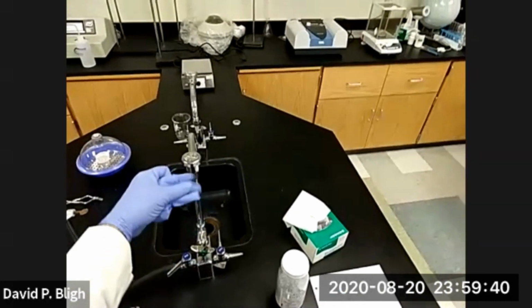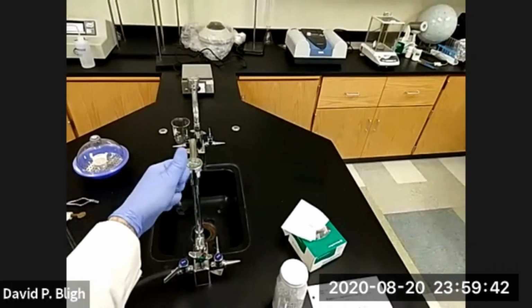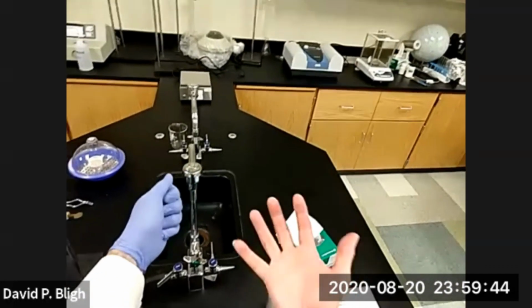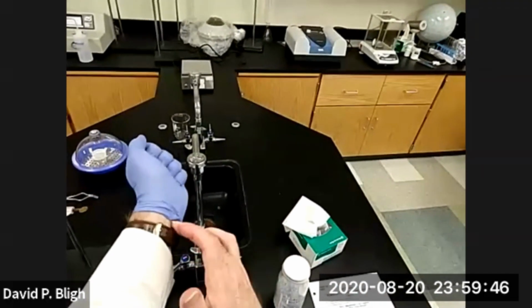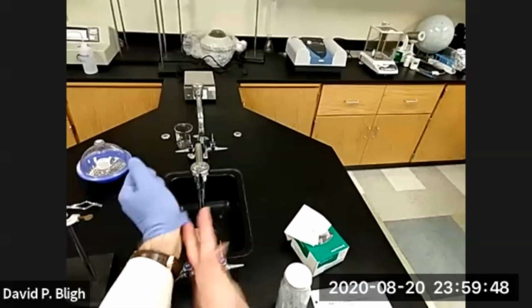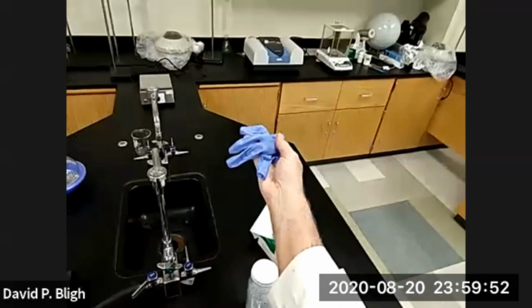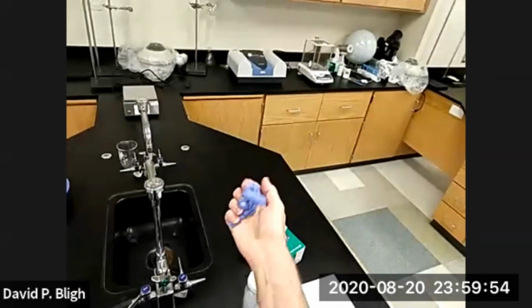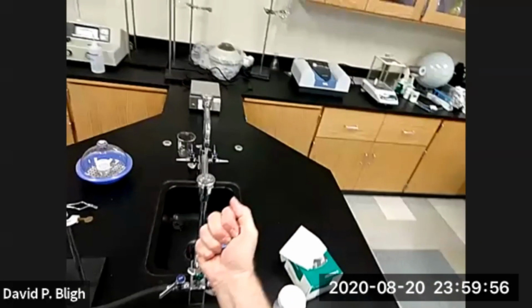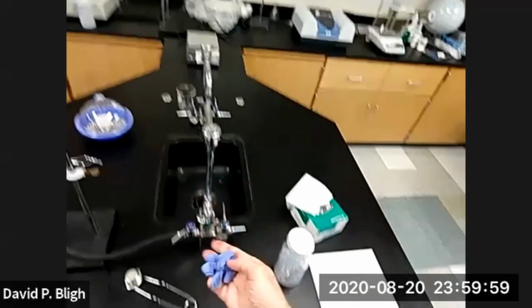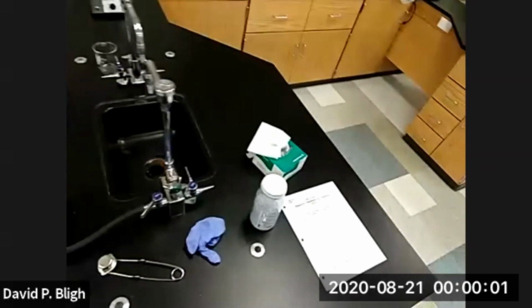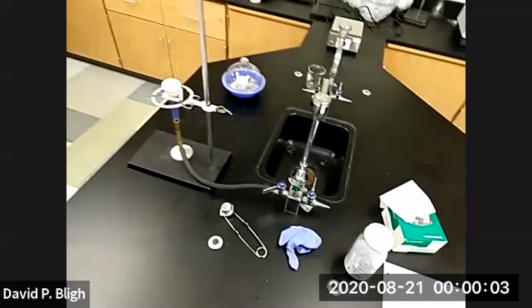Then you wad it up in the palm of the other glove. Now this is a clean hand on clean skin. You go underneath the second glove and invert it like that. And now you've got the contamination contained. Okay.